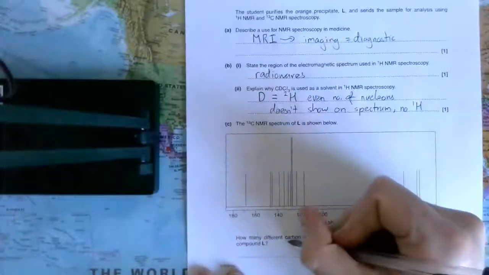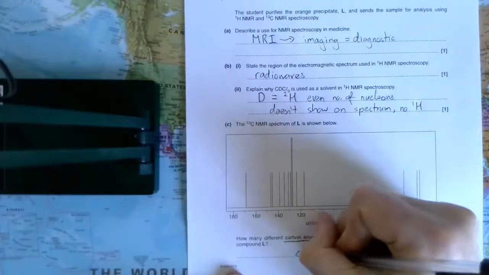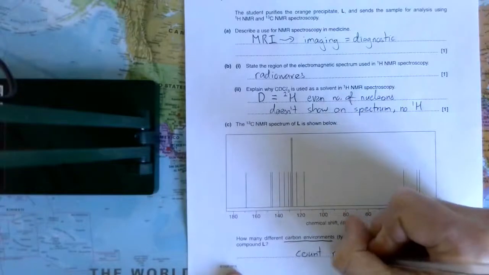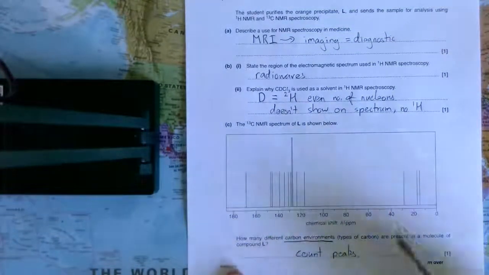Right, next part, you're given a carbon-13 spectrum, and you're asked how many different carbon environments there are. When you're asked for that, it's a really simple thing. You count the peaks. Don't forget about the ones down here, and there are 14.